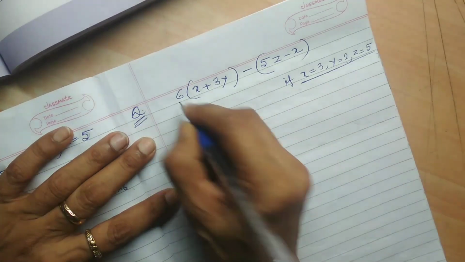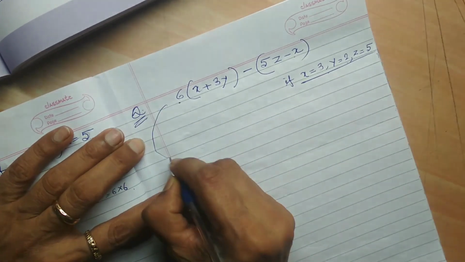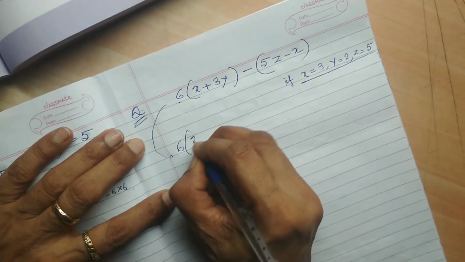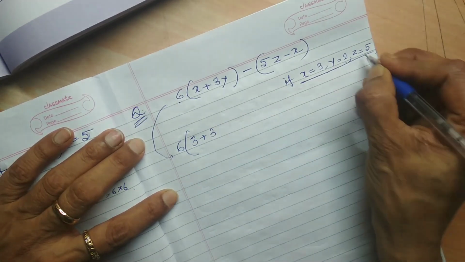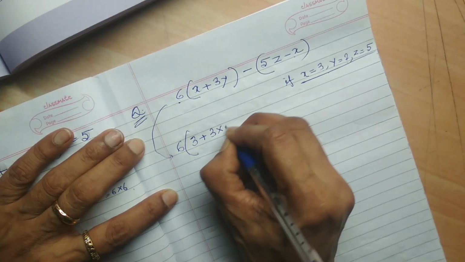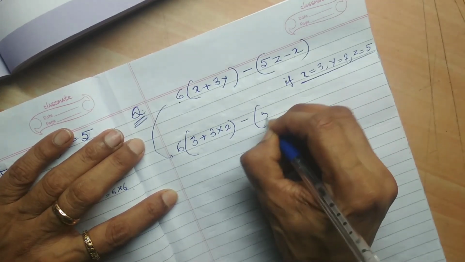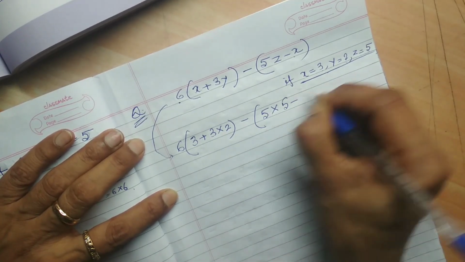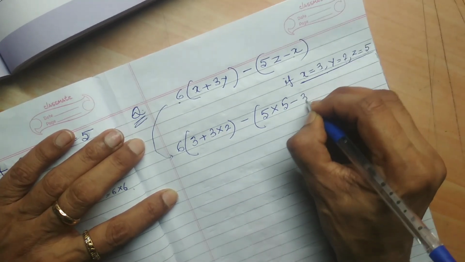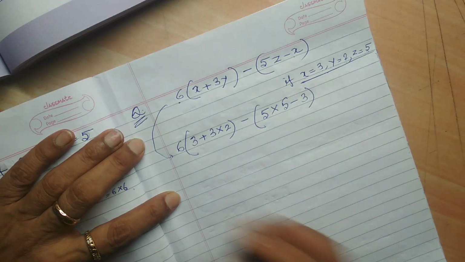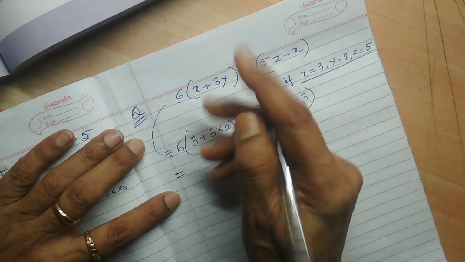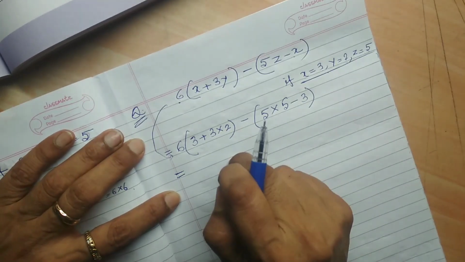Okay. So 6 is here. Instead of x, what I will write? 3 plus 3 instead of y, 2. So into 2 minus bracket 5 into z, z is 5, minus x, x is 3. So equal sign here. Must write equal because this is equal to this and now this is equal to this.